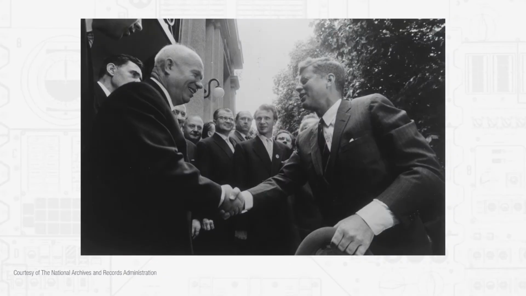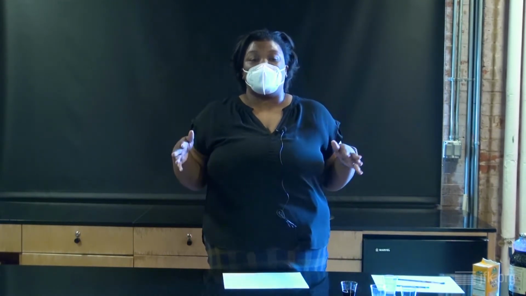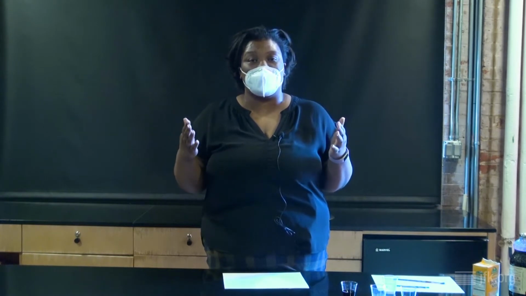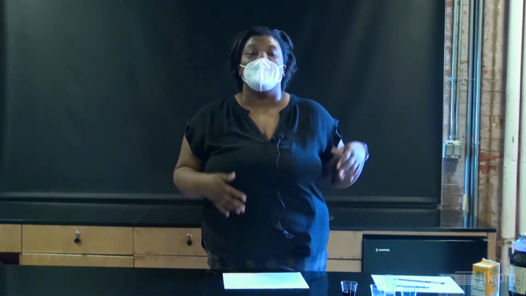And there were several days of negotiation. And ultimately, the leader of the Soviet Union, Nikita Khrushchev, agreed to get rid of the missiles if the United States would agree not to invade Cuba. So the two nations agreed, and this kept nuclear war from happening. But there was still animosity between the United States and the Soviet Union during this time.